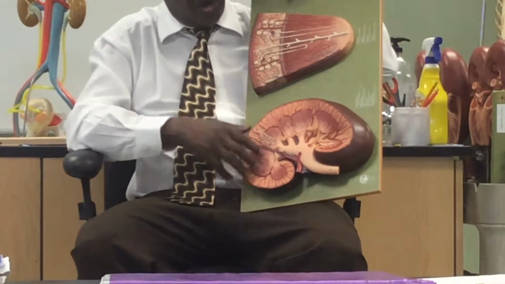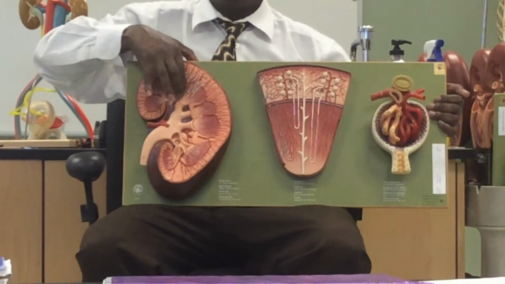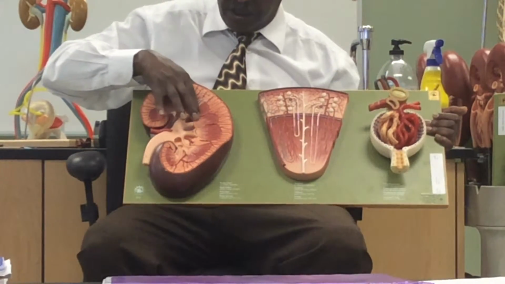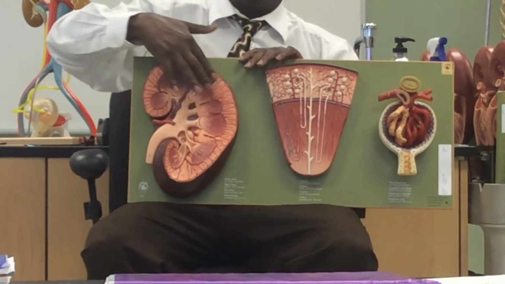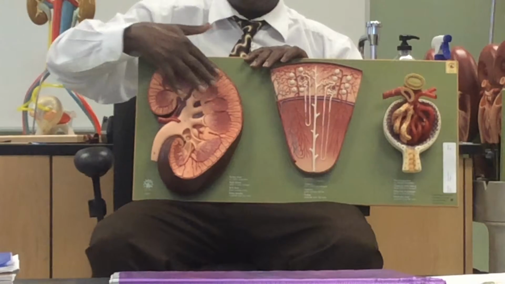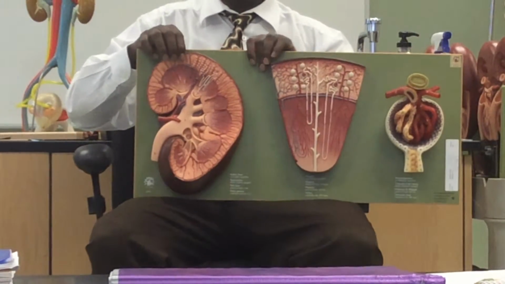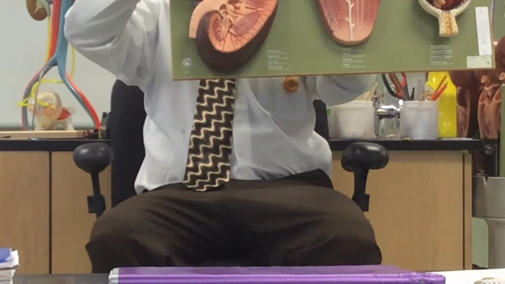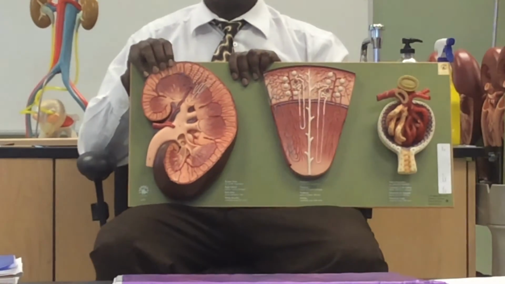So interlobar arteries and veins, use it for those in between the pyramids, but use cortical radiate arteries and veins for outside here. The only area where cortical radiate veins are shown is right here, so that is where they will be labeled.